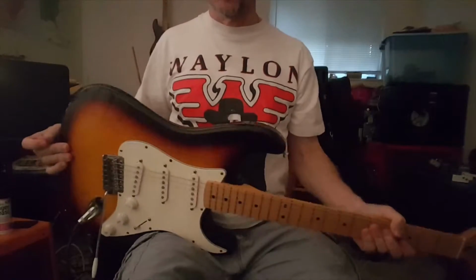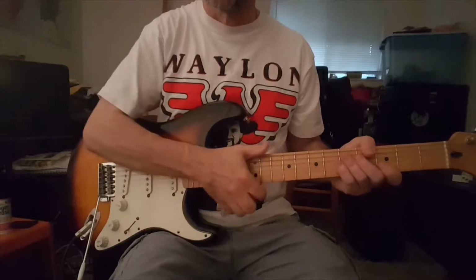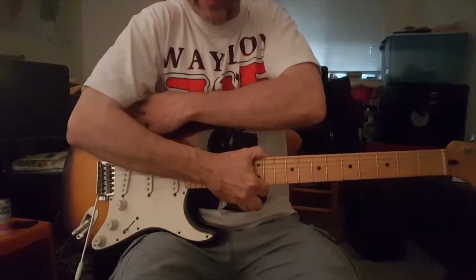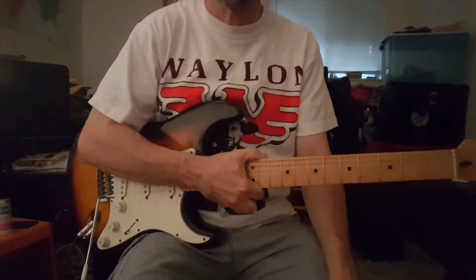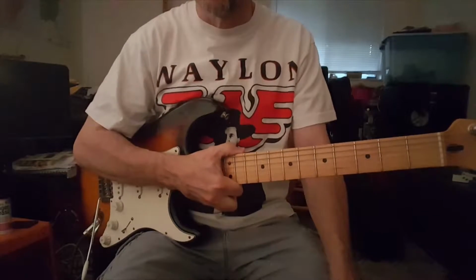I'm actually playing a Strat this time. And I'm going to interrupt my progress in the drop D slide tuning lessons to give a little bit of applied theory to the guitar fretboard.